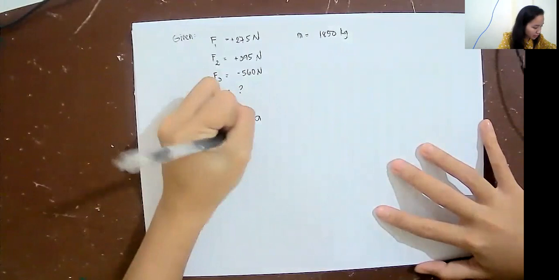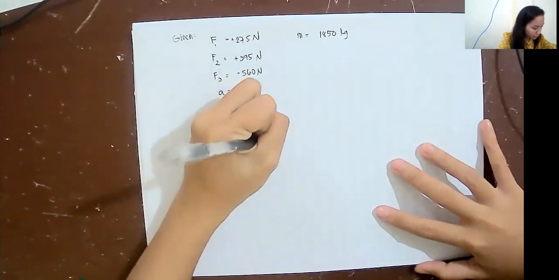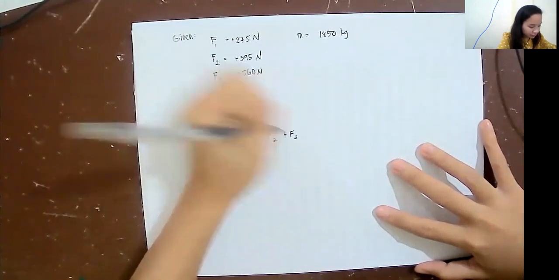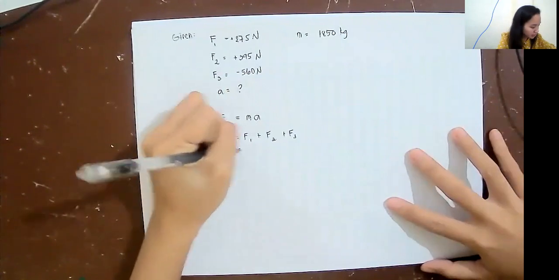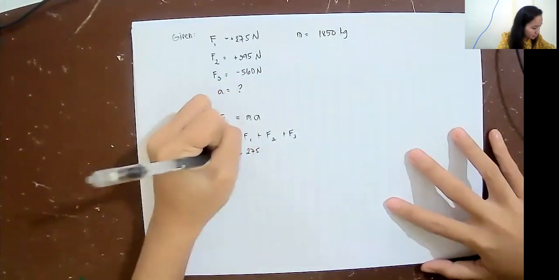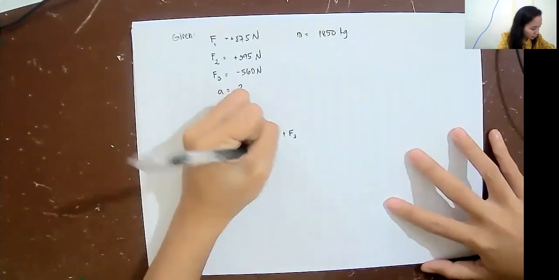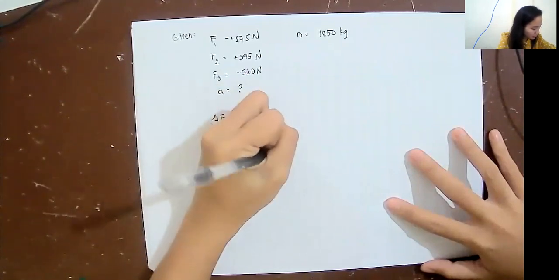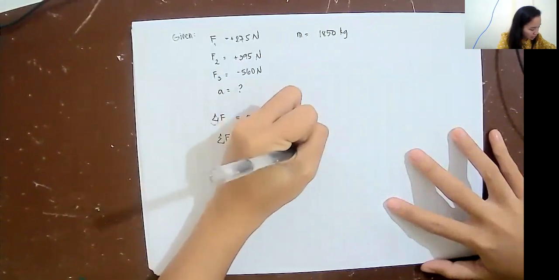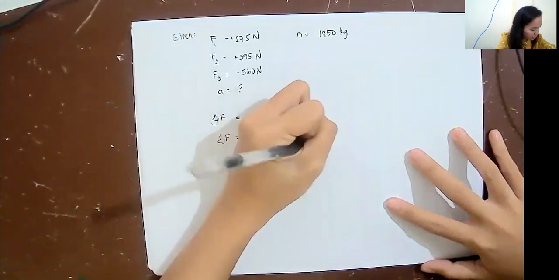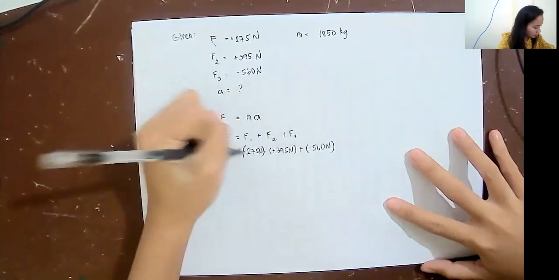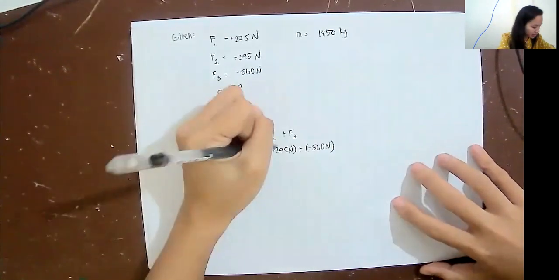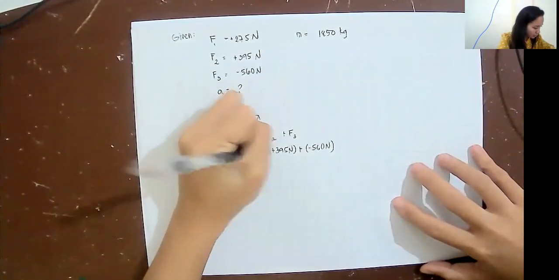So we have F1 plus F2 plus F3. You add the 275, that's positive, plus positive 395 newtons, plus negative 560 newtons.